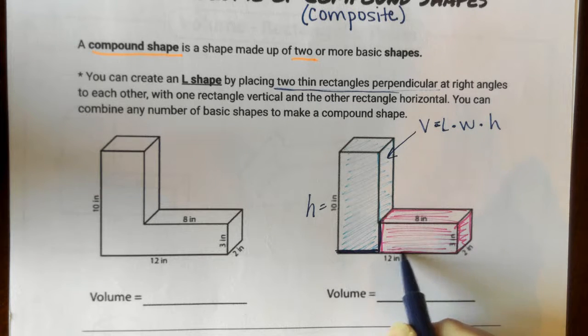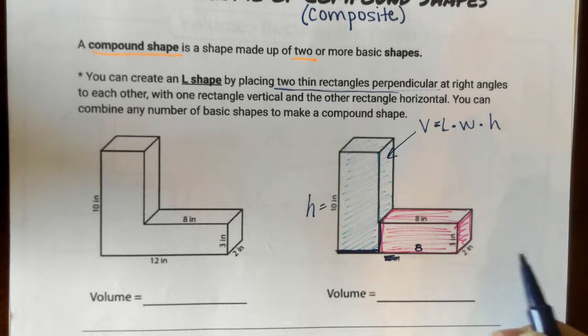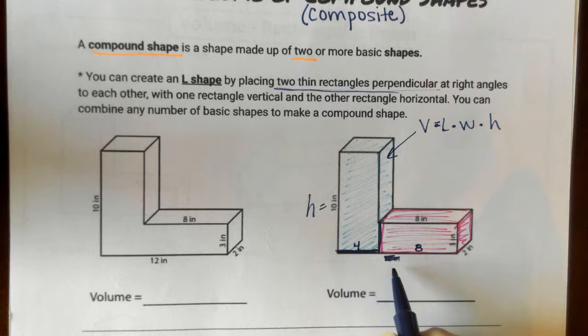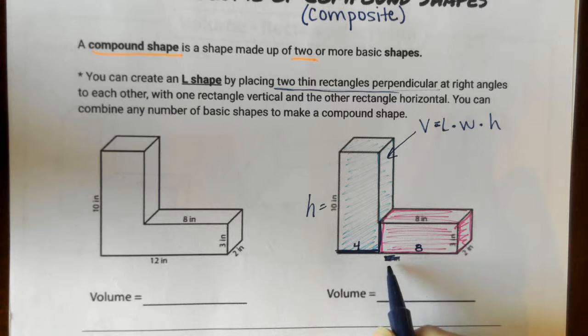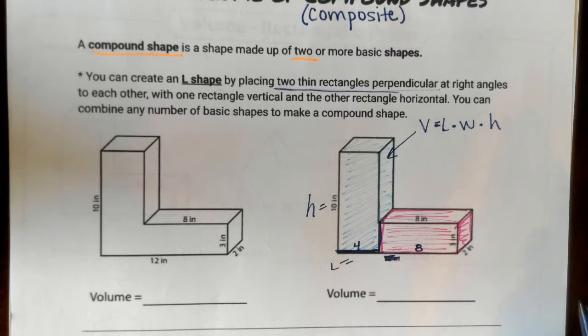So that means this pink side is 8. So 8 and 4 would give us the 12 that we originally had. So notice I'm marking that out so I don't accidentally use that. 4 plus 8 gave us that total of 12. So I know that my length is 4.